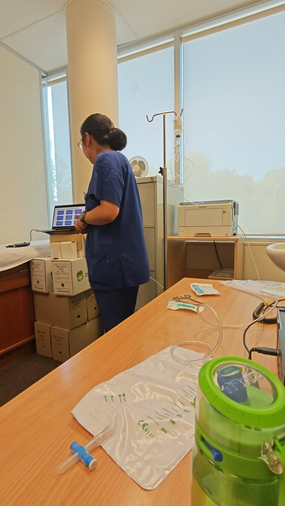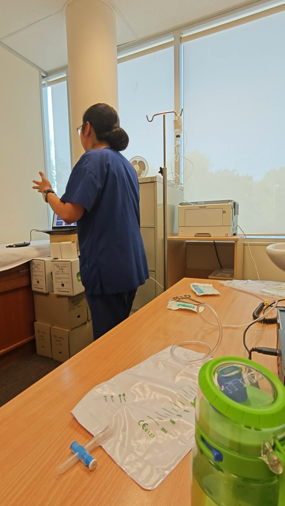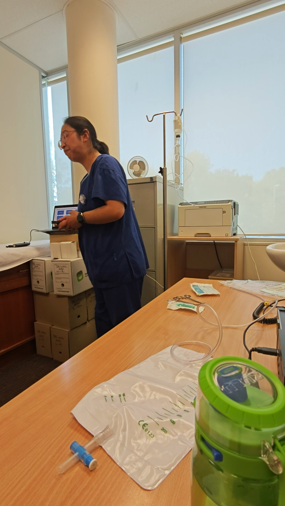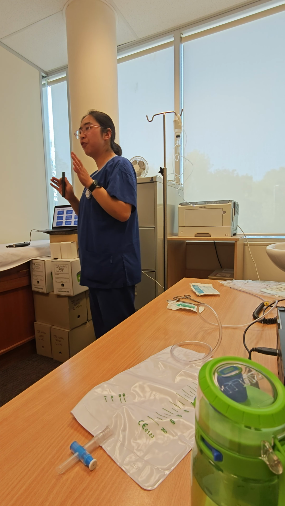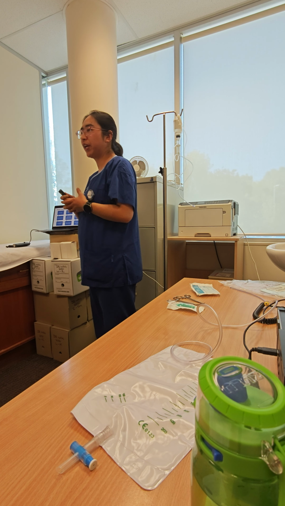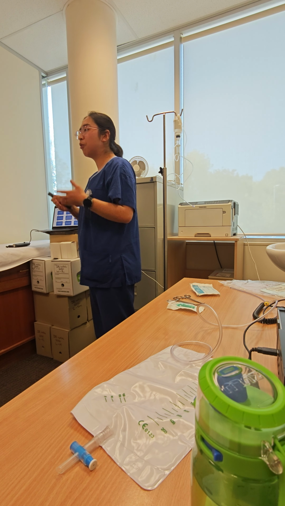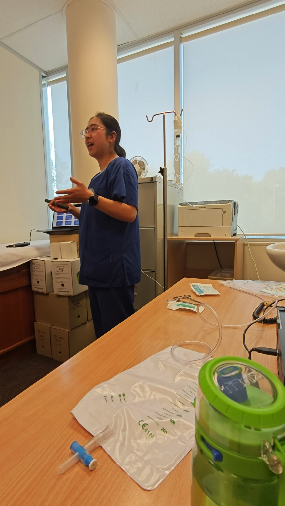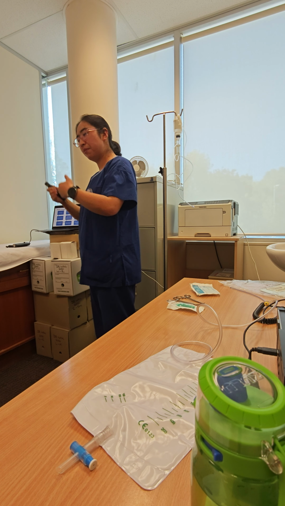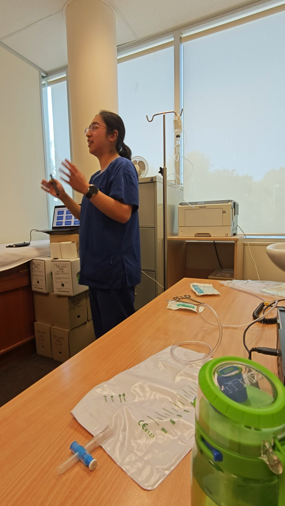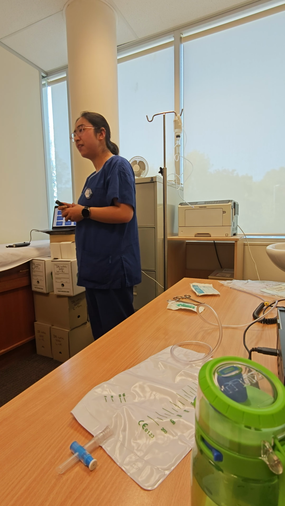What are we going to do next? We're going to go back and check the medical history of the patient. For the first time, we only have the referral from the surgeon. That's all the information we get. We go through the referral and we see this patient just had a post-prostate surgery. That's the reason he comes here. We're going to check if there is any leak in his bladder.